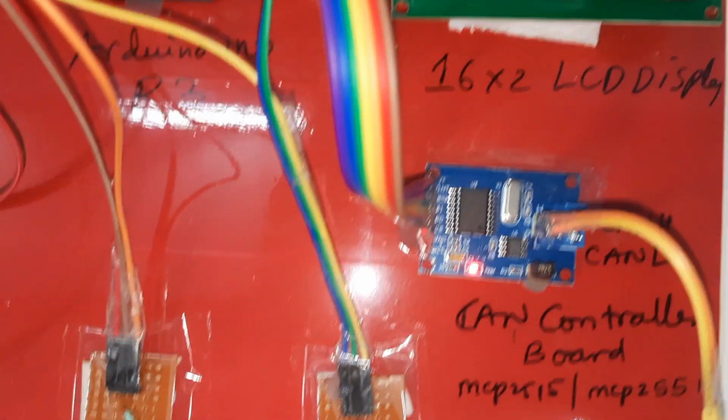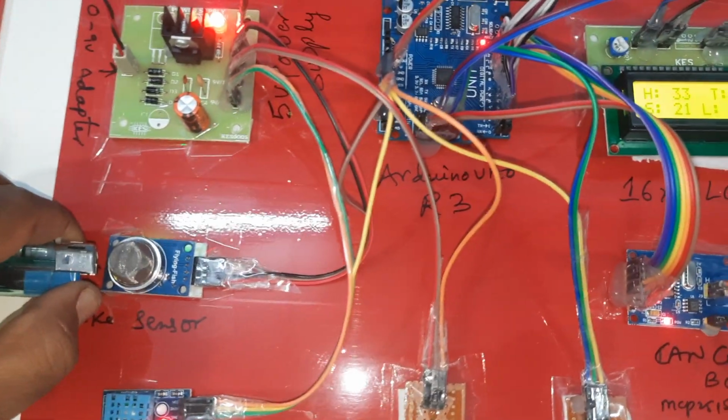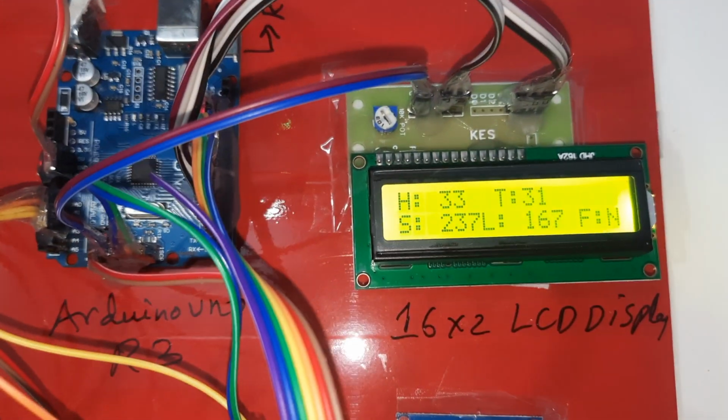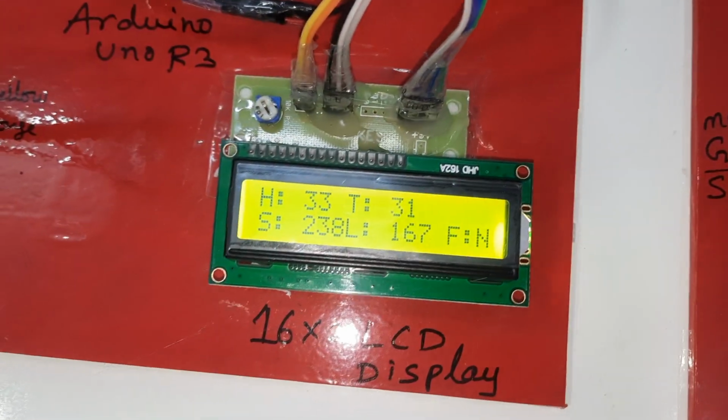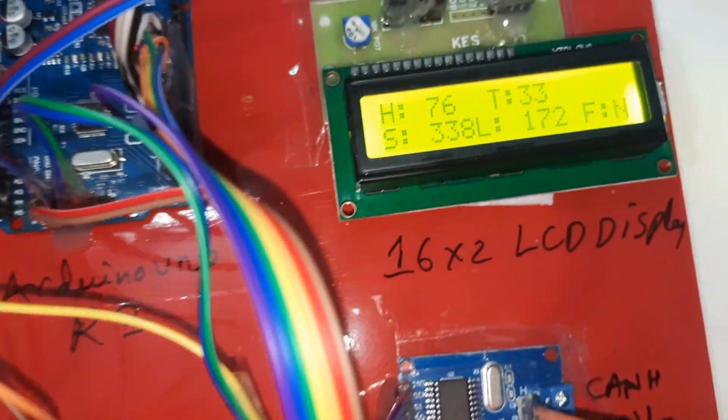Now I am going to give the fire. Sorry, first the gas alert. No alert, only the gas value should be updated onto the LCD display. Now I am going to give humidity. Humidity 76.